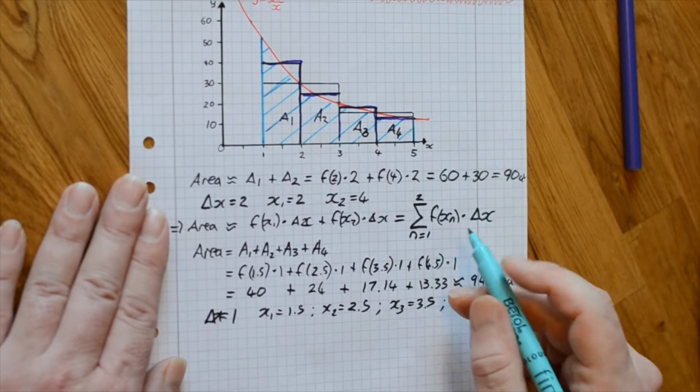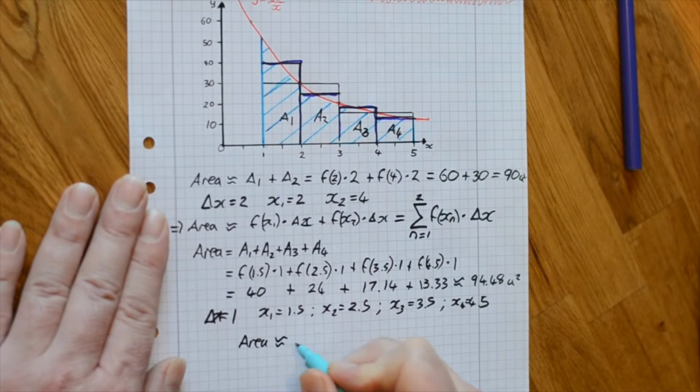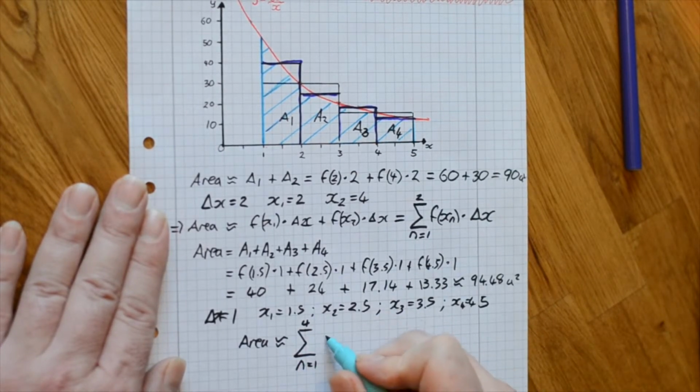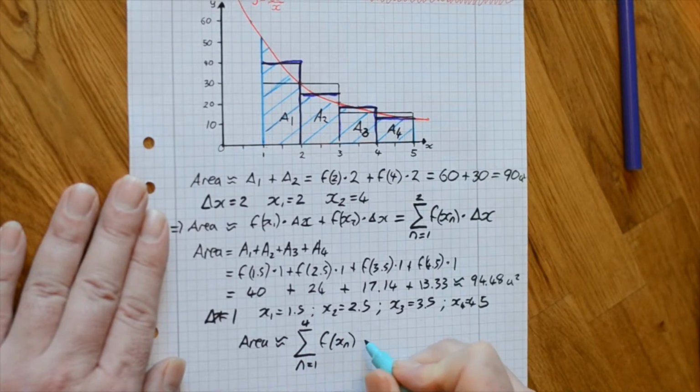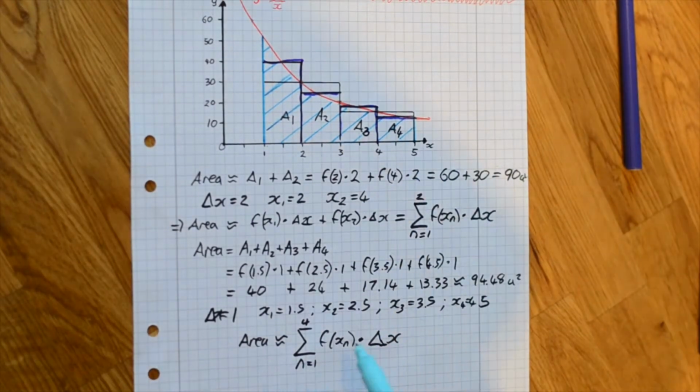And if we wish to write it here as a summation, the area is approximately equal to, n starts at 1 and it goes up to 4. We take f of the nth x multiplied by the change in x. This will give us the area.